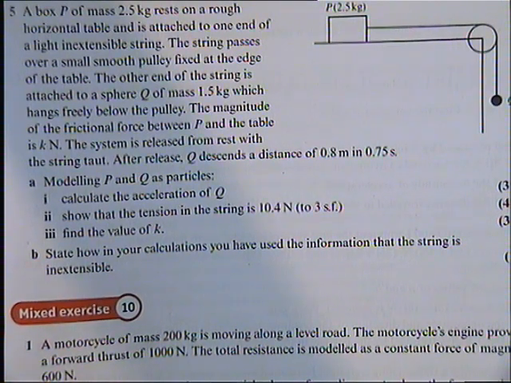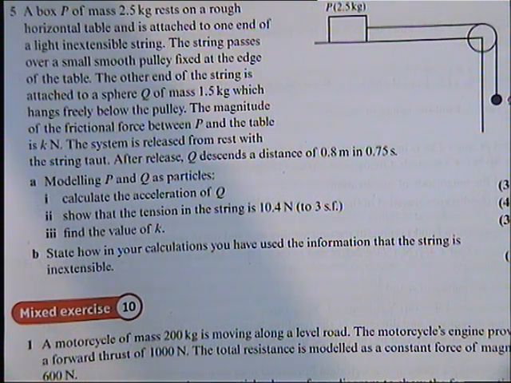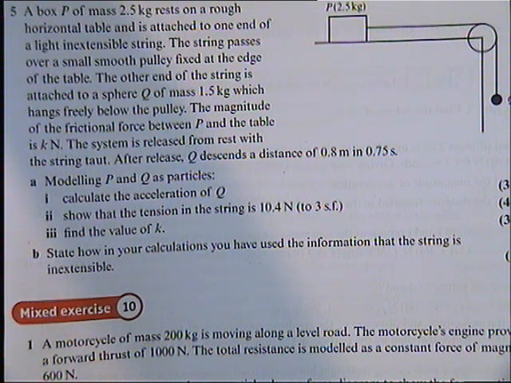In this video, I will go through question 5 from exercise 10F, Mechanics 1. A box P of mass 2.5 kg rests on a rough horizontal table and is attached to one end of a light inextensible string.